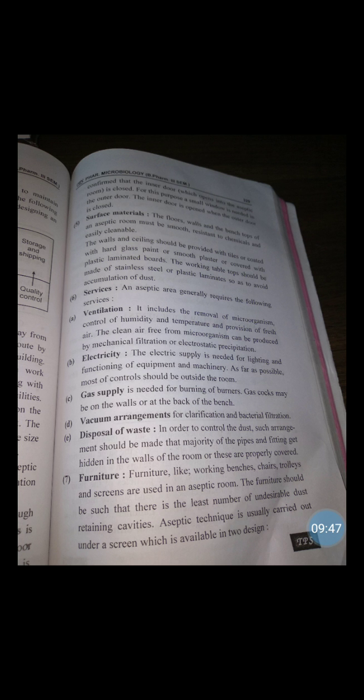Gas cock may be on the walls or at the back of the bench. Then vacuum arrangement. It is needed for clarification and bacterial filtration.